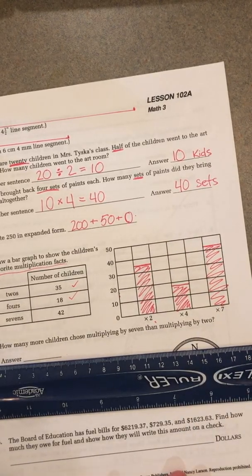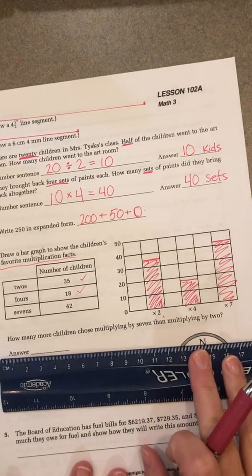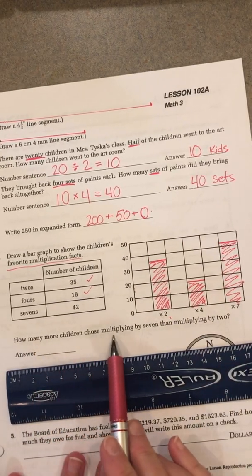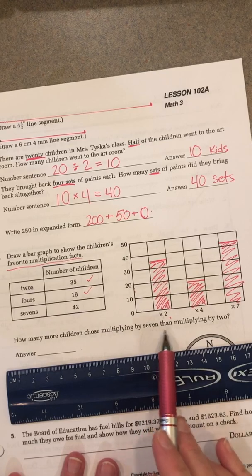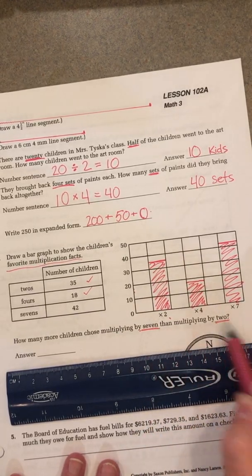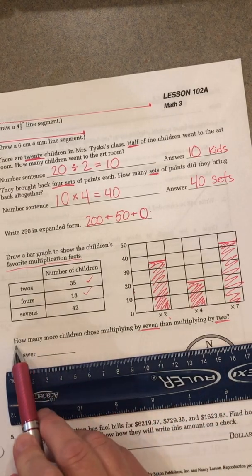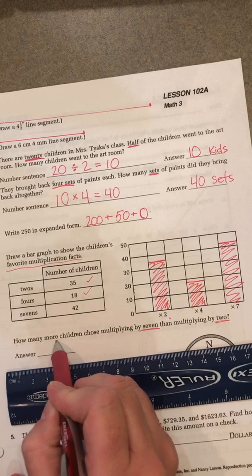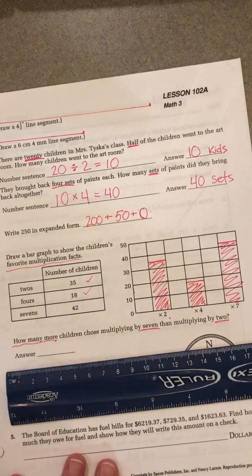That's what your bar graph should look like. So let's read our data. How many more children chose multiplying by 7 than multiplying by 2? So we're comparing 7 to 2. And how many more tells us we're subtracting. How many more is finding the difference?